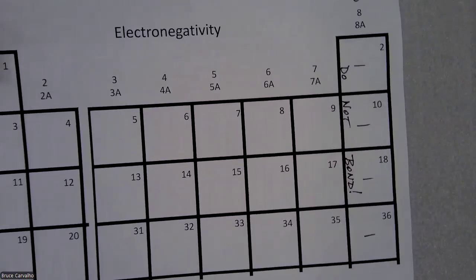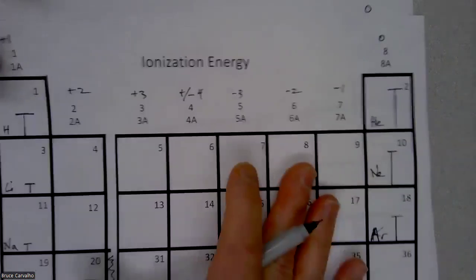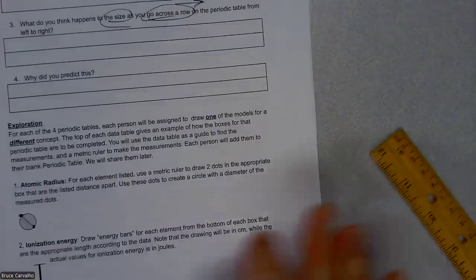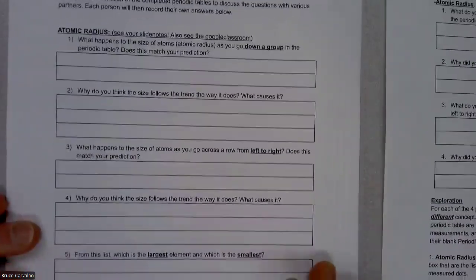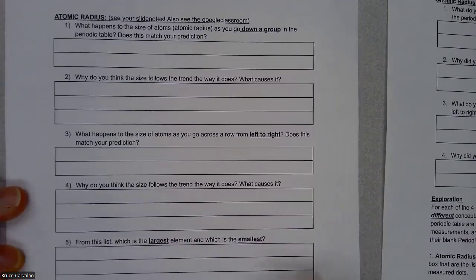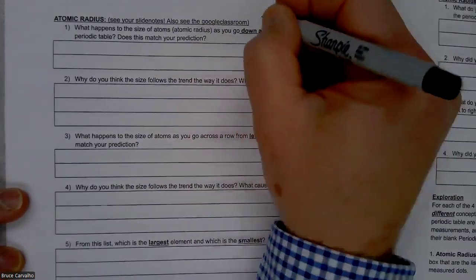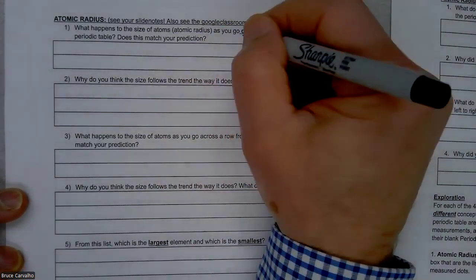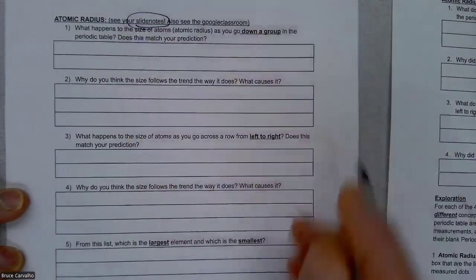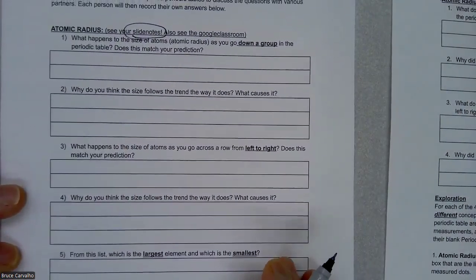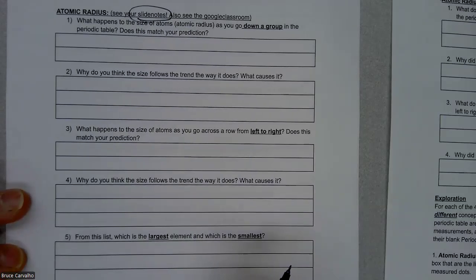Now, once each of you gets done with your table, you're going to take that in your group and talk about it, right? Give each other help on these questions. Talk about these questions together. What happens to the radius as we go down? Again, if you are struggling, go see your slide notes on the atomic patterns that you just had before this activity.